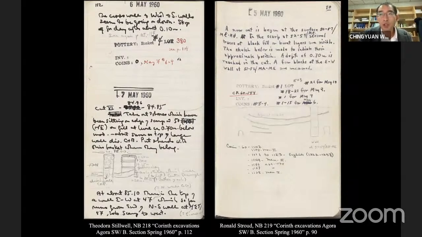Now I will turn to the question of relative chronology and the find spot of the Tang coin. The Tang coin was found in an ash and charcoal layer filled with tiles and ceramic fragments with stylistic features primarily from both the Byzantine and Frankish periods. The ash layer crossed two different trenches, one supervised by Dr. Stillwell McKay, the other by Ron Stroud, now a renowned classicist.